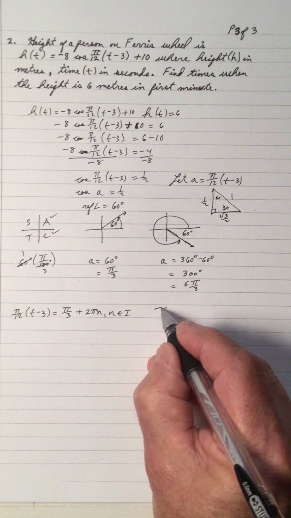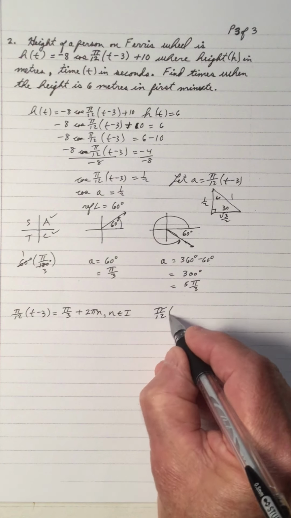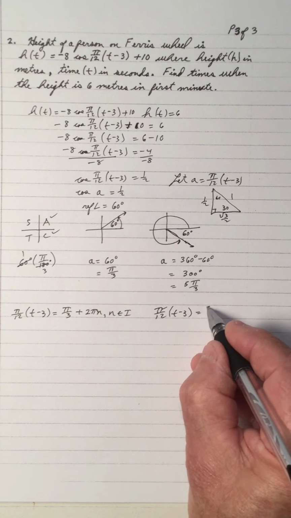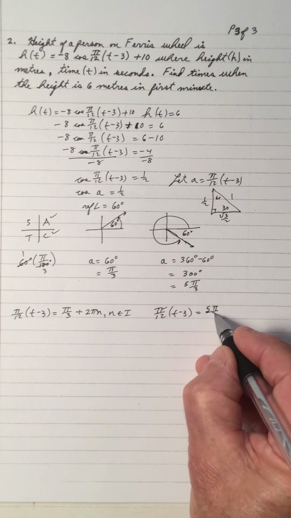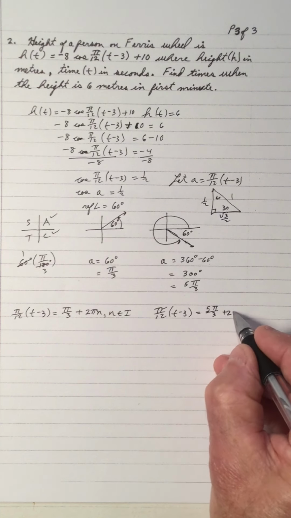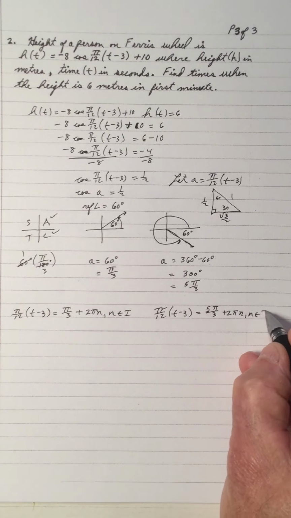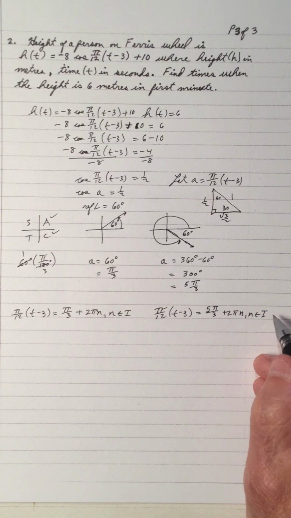We can also go pi over 12 times t minus 3 equals 5 pi over 3 plus 2 pi n, where n belongs to the integers.